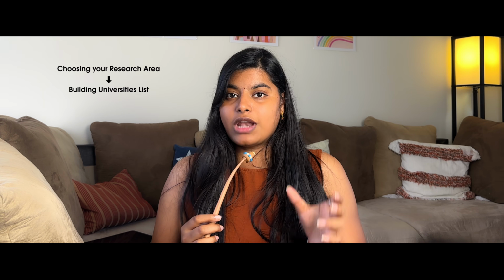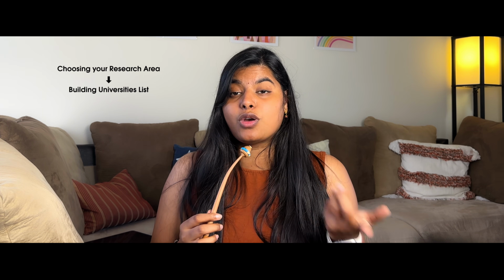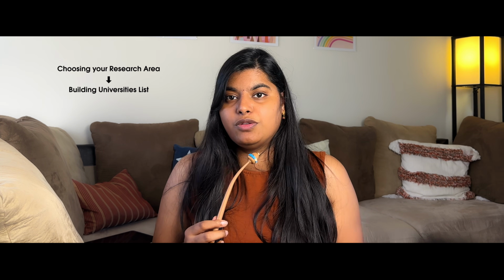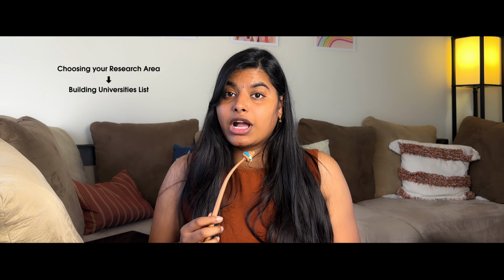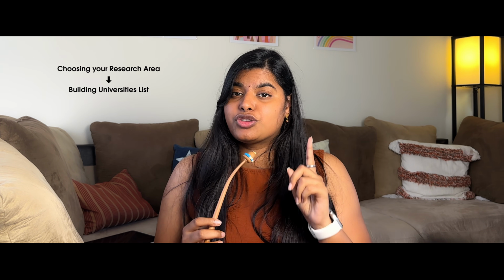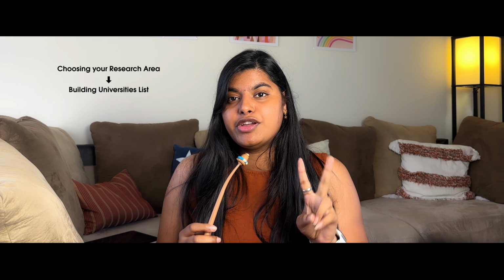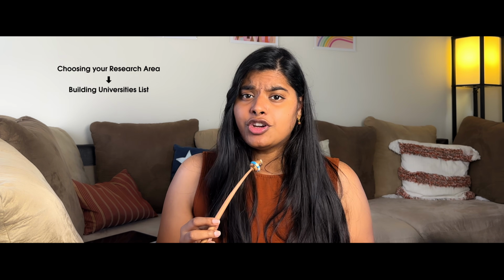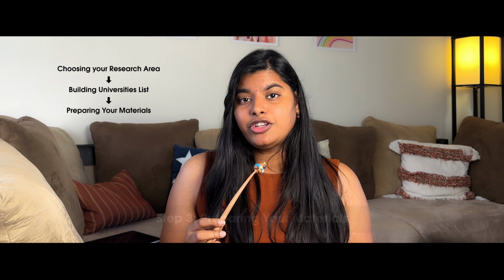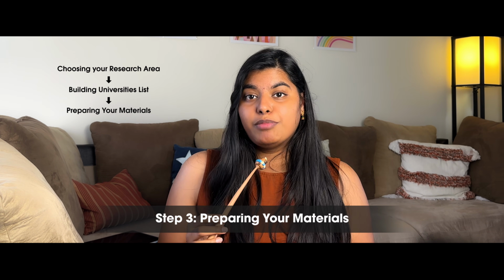So this is how you narrow down your universities. You can either do it based on professors, or you can also do it based on universities, whichever way is more convenient for you. But I would advise to go with the first one, because research fit is more important than the university ranking.